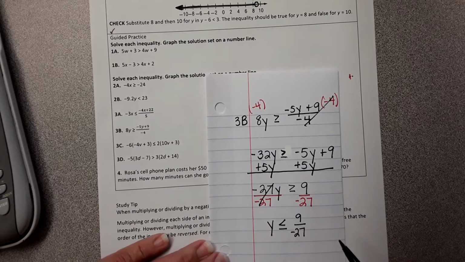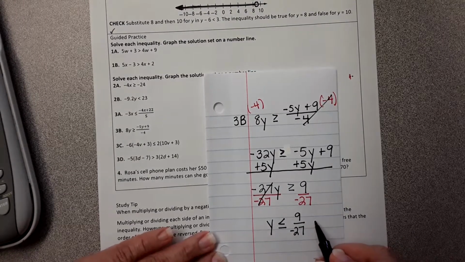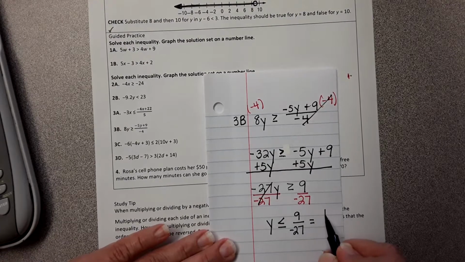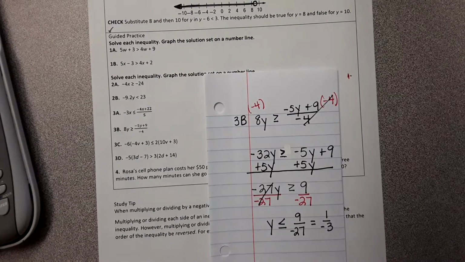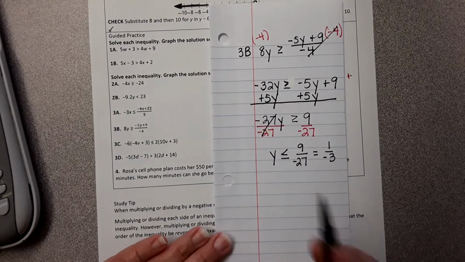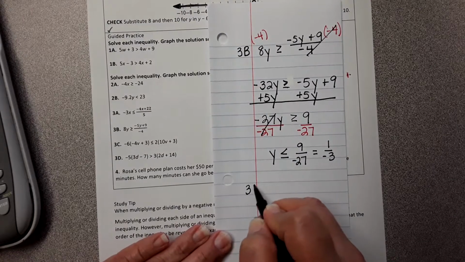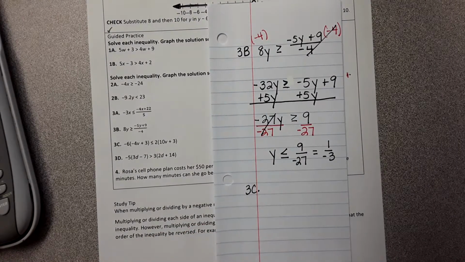And now I'm going to reduce this, and this becomes 1 over -3. Okay? I'm not going to graph that one. I think you guys get the graphs. You will have to graph, and on the assignment that you're going to do today, you'll see the graphs there.